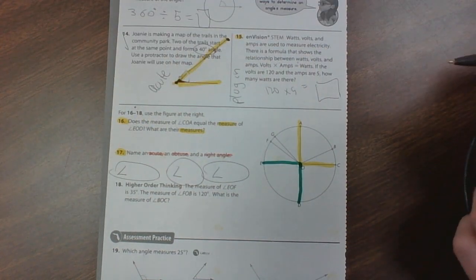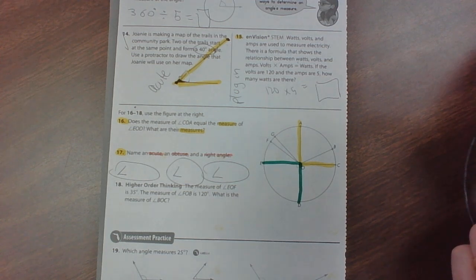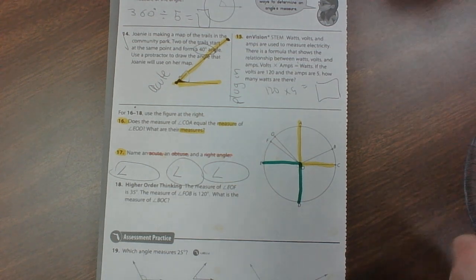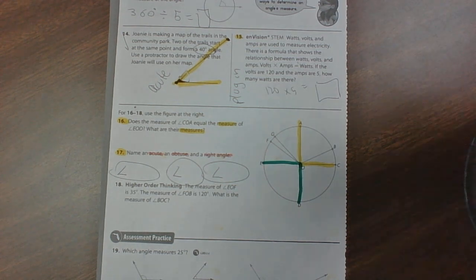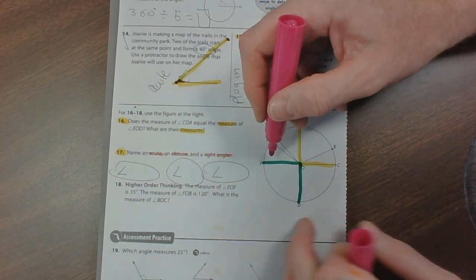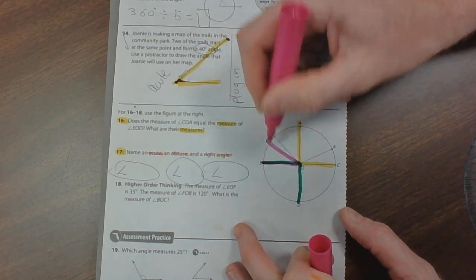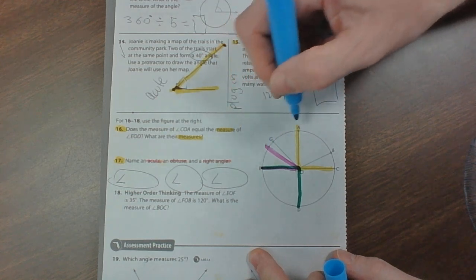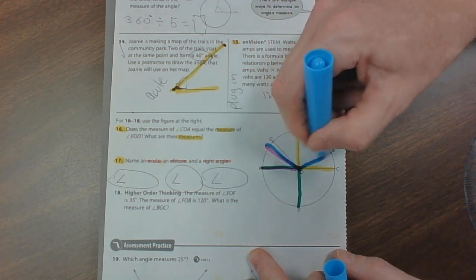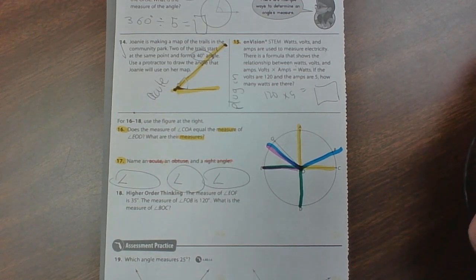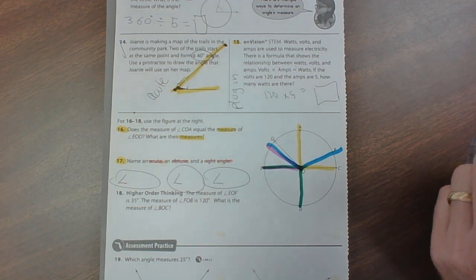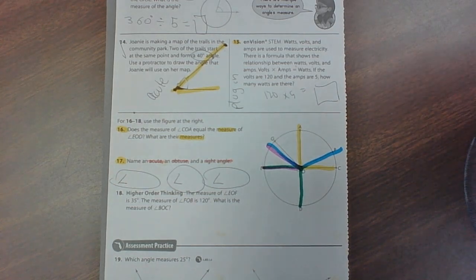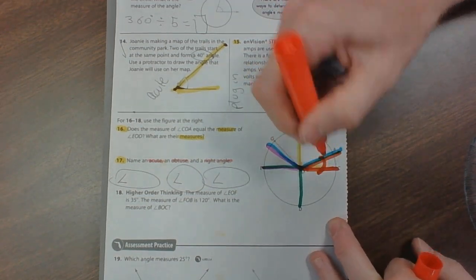The measure of EOF is 35 degrees. The measure of FOB is 120 degrees. What is the measure of BOC? Now this is where it gets tricky. Okay, so they're saying E to the O to the F is 35. So there's 35 degrees. Then they say to us, the measure of FOB, where's the F? FOB is 120 degrees. What is the measure of BOC? What they're looking for, what color don't I have yet? Let's go with the red. They want to know this angle right there. This is what they don't know.